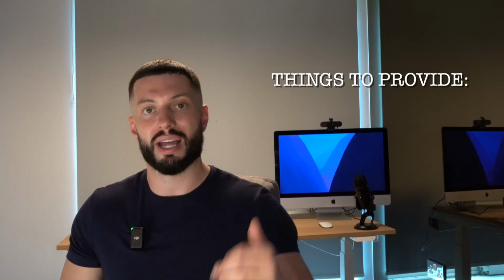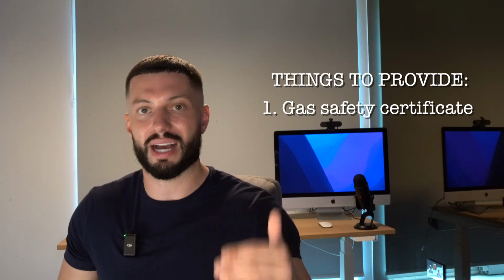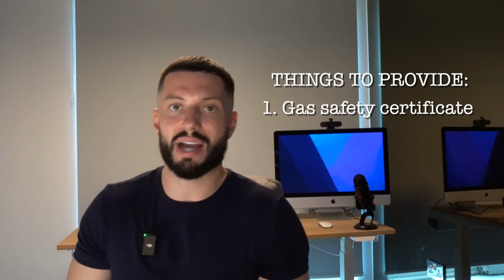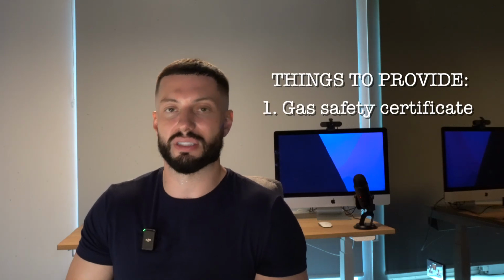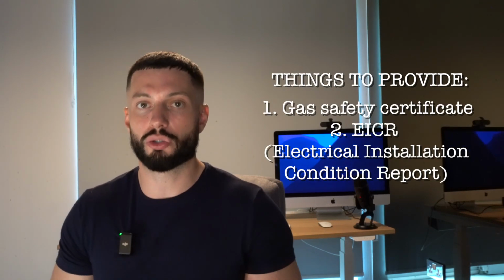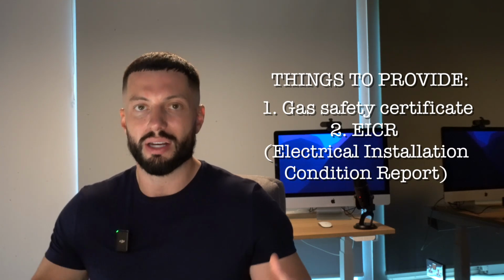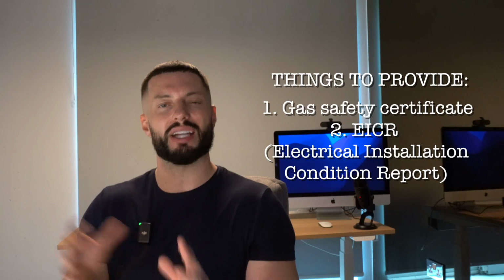You're going to need to provide a gas safety certificate. You're going to need a registered gas safety engineer to provide you with this certificate, guys. So it's called a gas safety certificate. One of the documents that you're going to need to provide is an EICR, Electrical Installation Condition Report. Now, guys, it's basically just a document to say that yes, the property is safe from an electrical perspective.